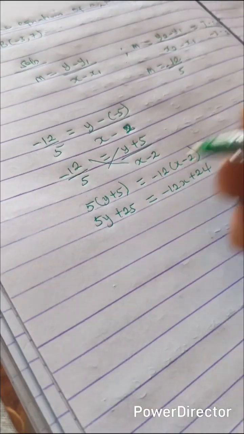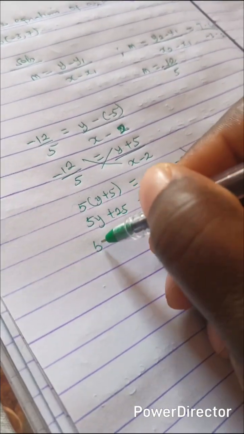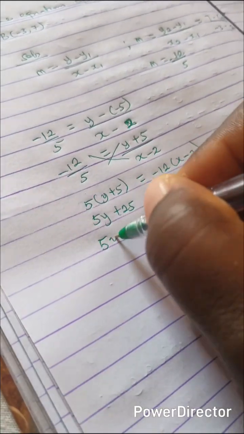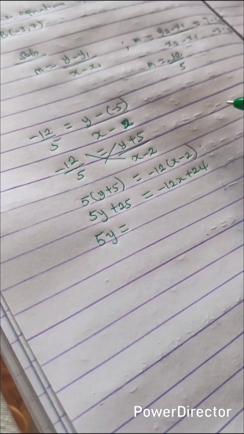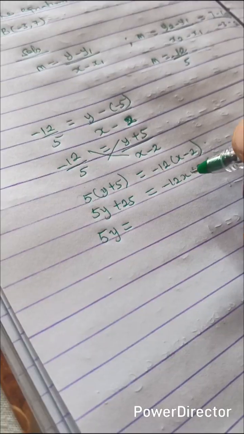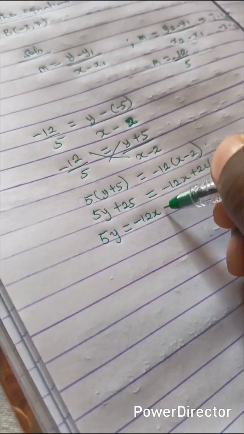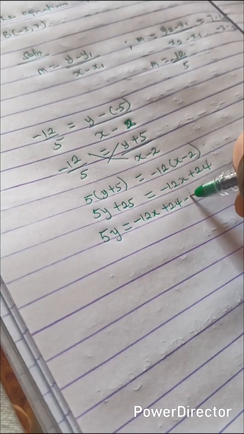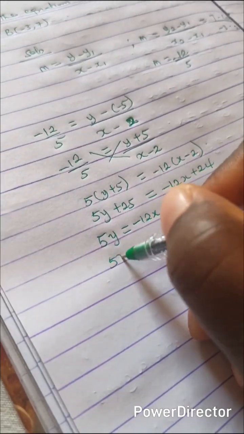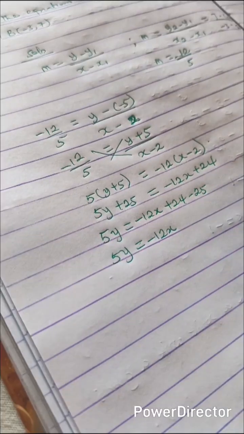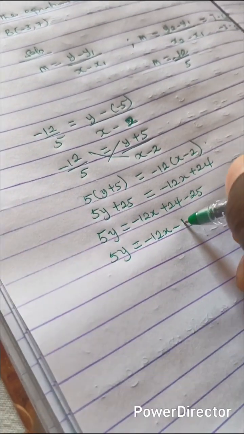So if you rearrange and collect like terms, you have 5y is equal to minus 12x plus 24 minus 25. So your 5y is equal to minus 12x minus 1.